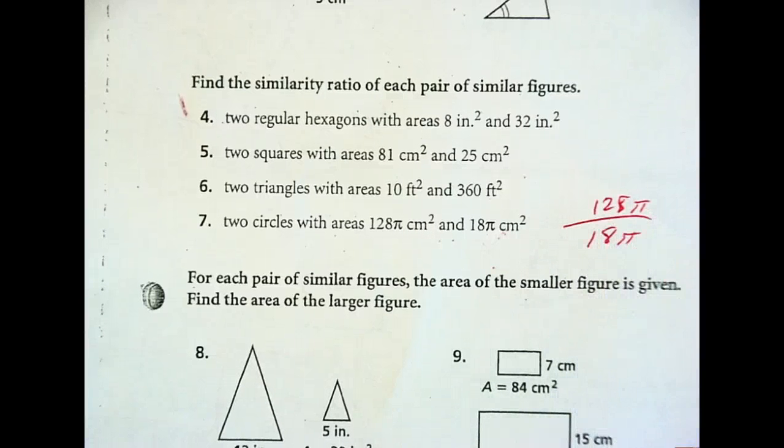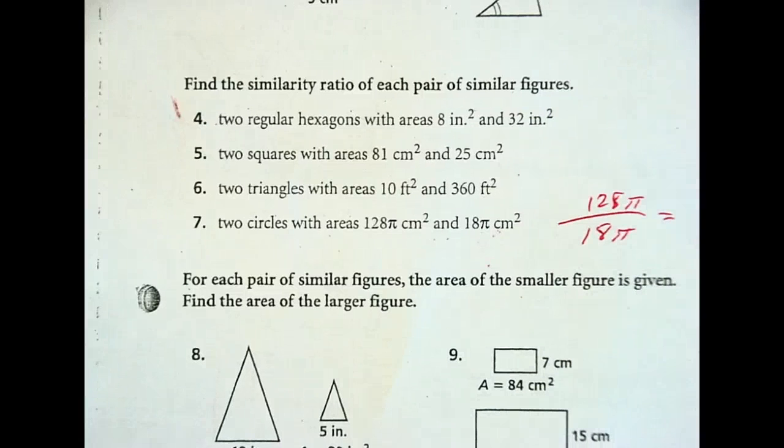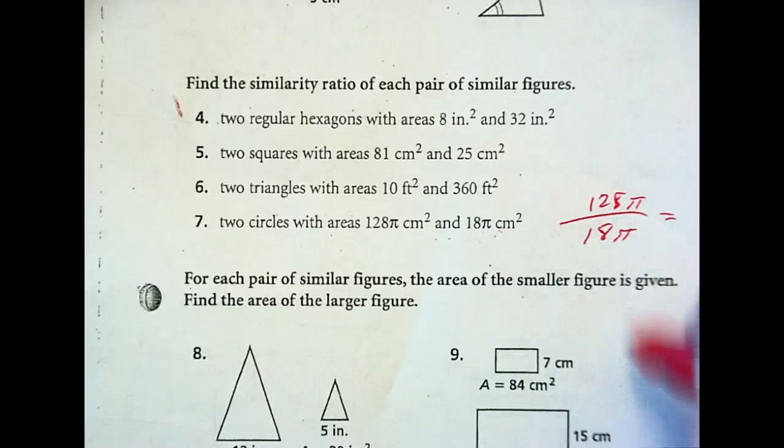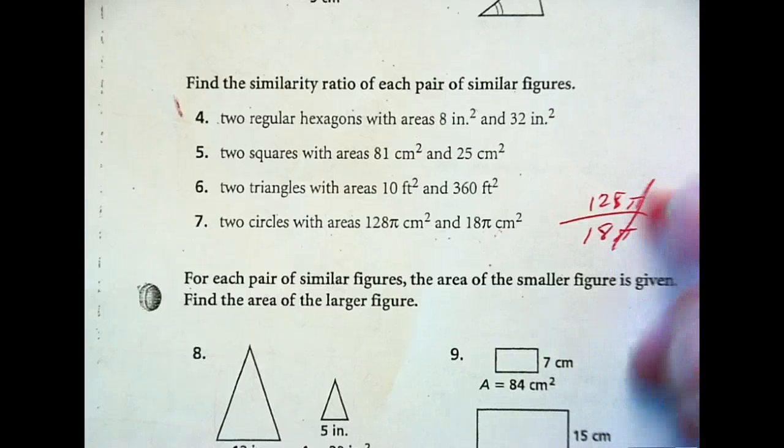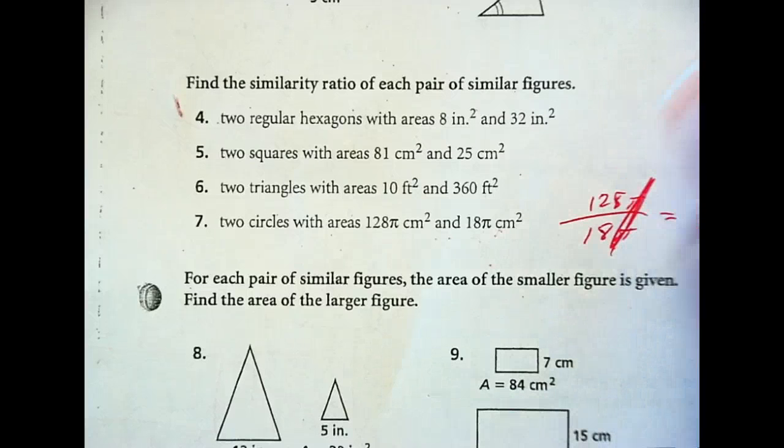over 18 pi, reduce it, right? What cancels here? Put your phone away. What cancels? Even if you're playing 2048. Doesn't it reduce to 64? I know we can cancel pi's. Yeah, the pi's cancel.